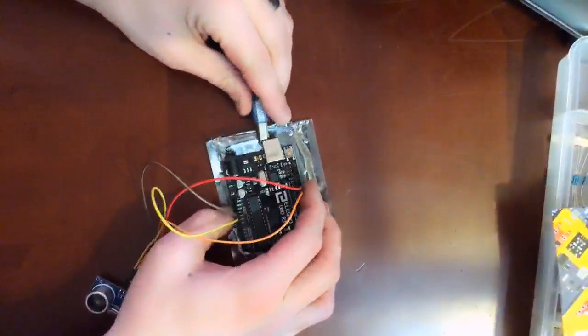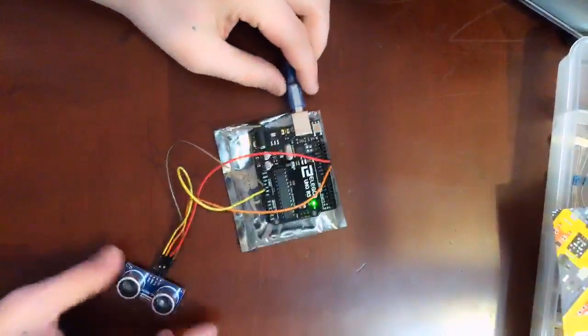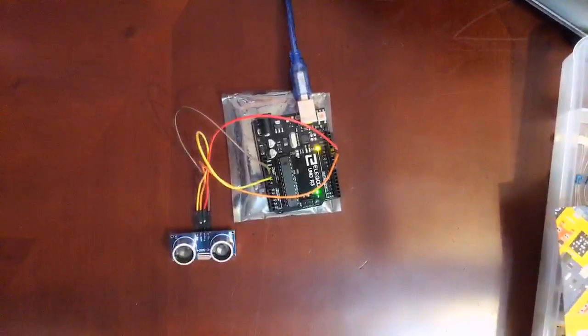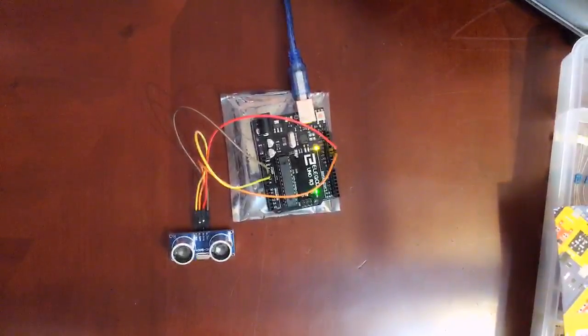Okay, so power our board. Upload the code. Let's see what happens. Is it uploading? Something happened.